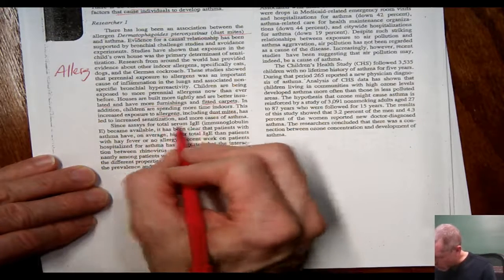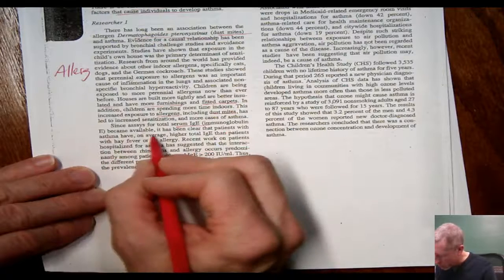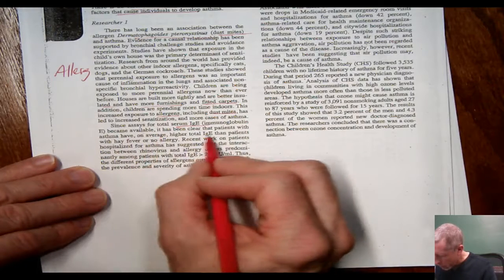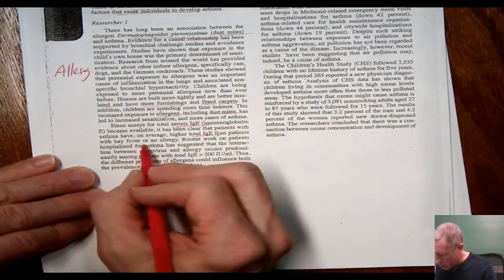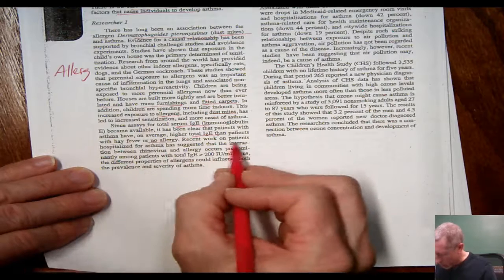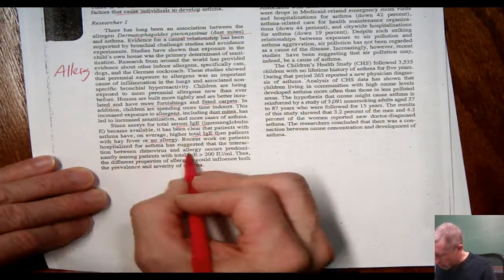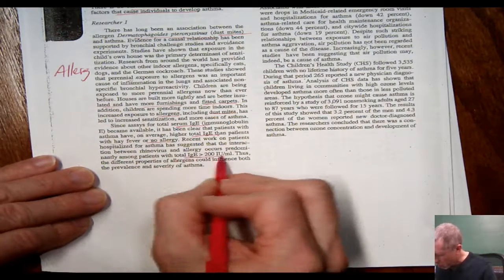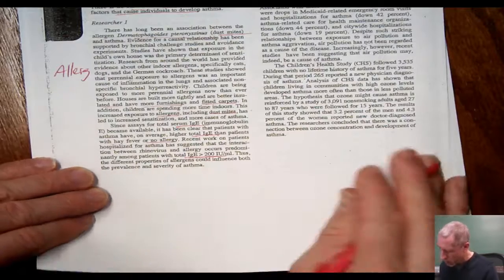And there's something called serum IgE. I don't know what that is. I don't really care. Higher IgE than patients with no allergy. Recent work suggested that rhinovirus occur predominantly in patients with total IgE greater than 200. Okay, so allergens are causing asthma.